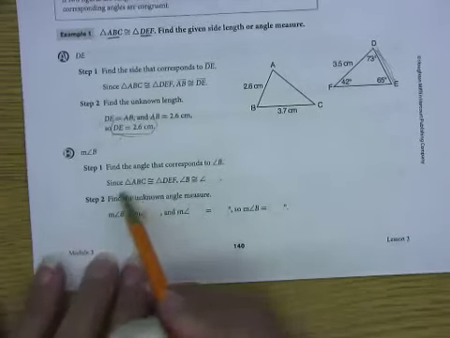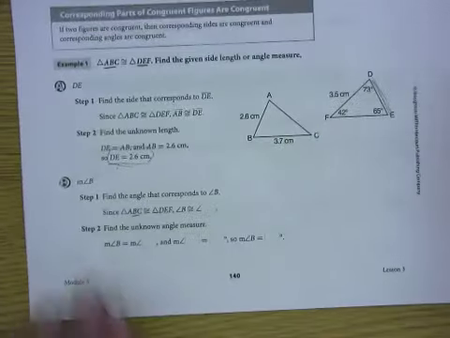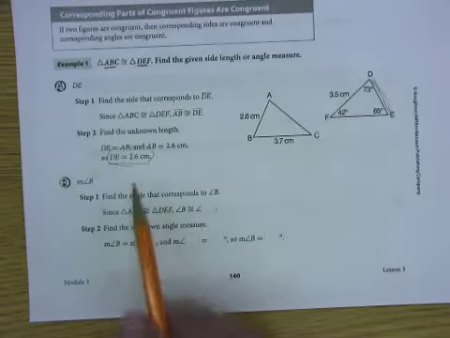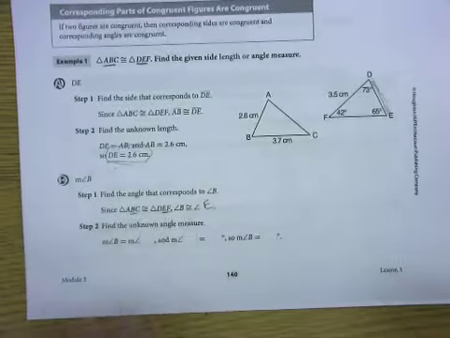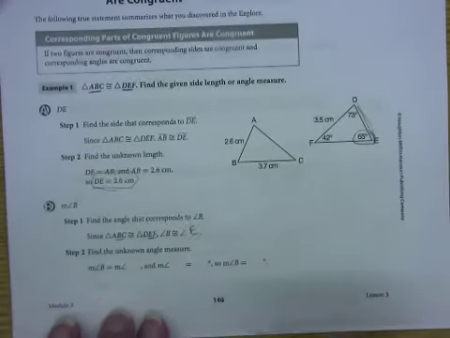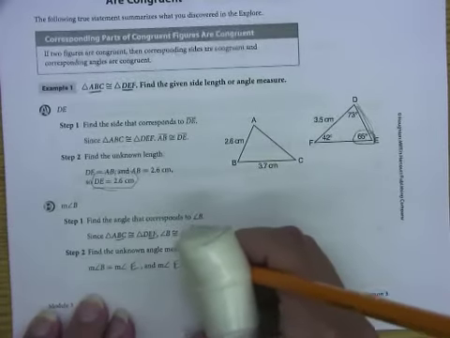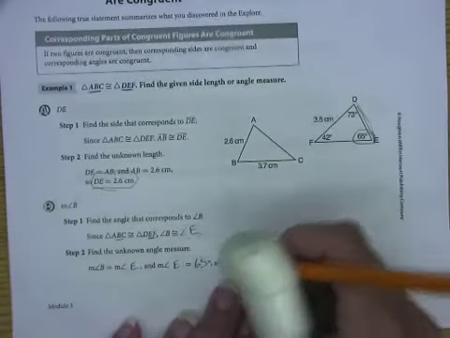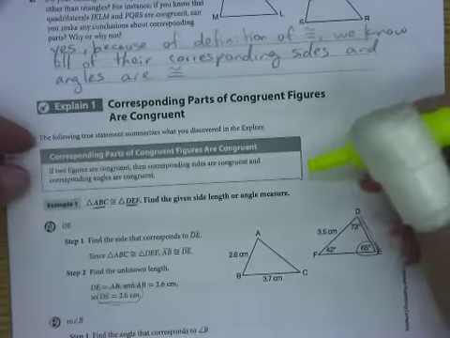Let's use the same line of reasoning for angle B. So they're asking us to find the angle that corresponds to angle B. Once again, since I know that these 2 triangles are congruent, and I know that corresponding parts of congruent figures are congruent, this B corresponds to this E. And in the diagram, I know that angle E is 65. So that means that angle B is also 65.